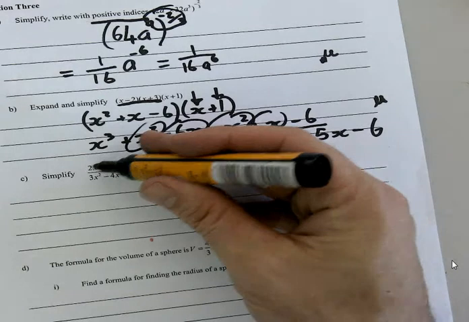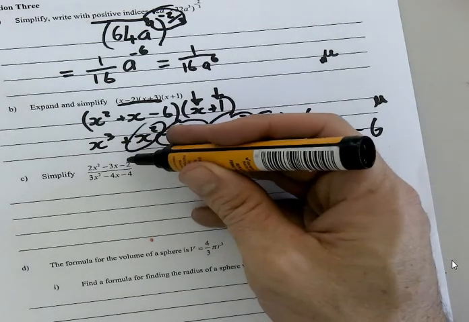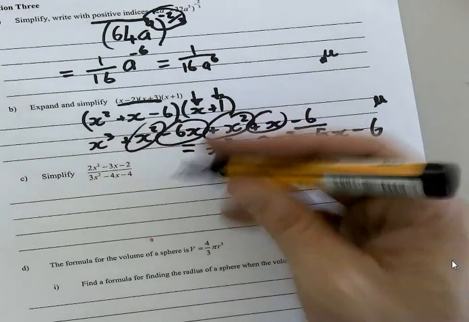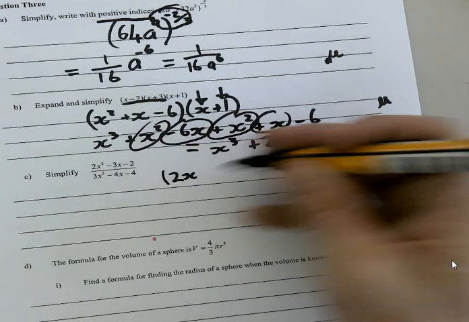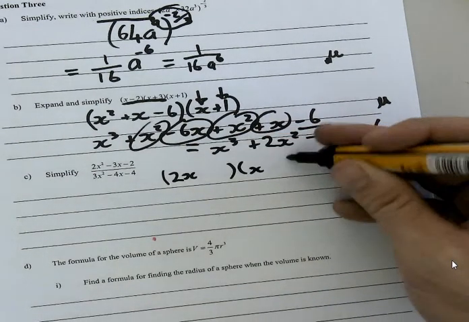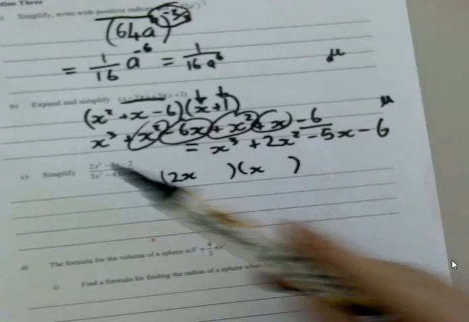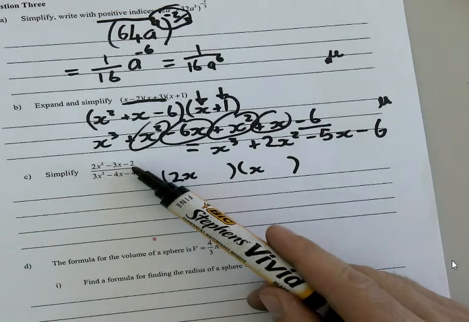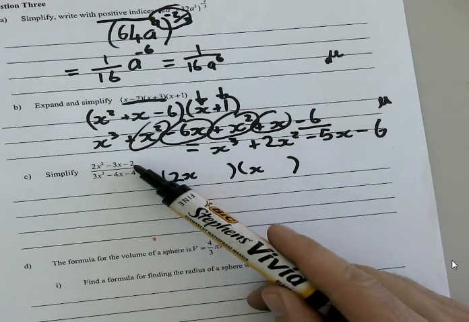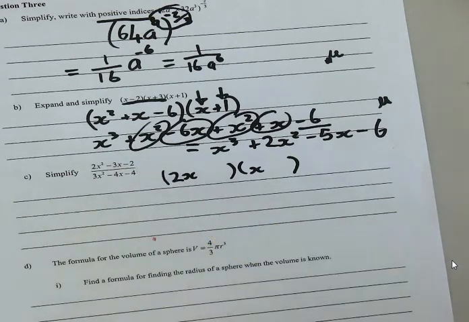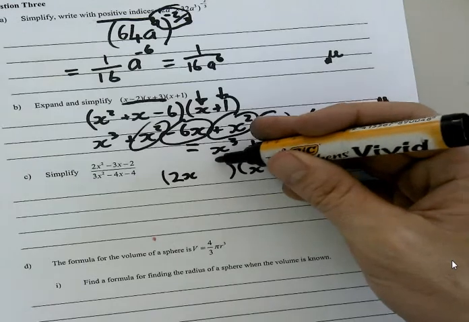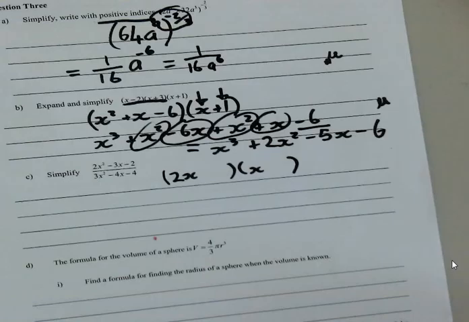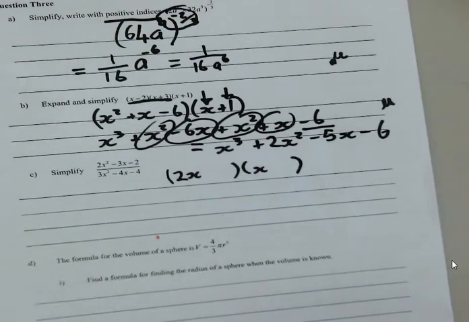Not the easiest things to factorize, but I'm predicting that that top one's going to be 2x at the front of one bracket and x at the front of the other. Okay, that's the only way I can really make 2x squared. But also that last number, minus 2, the only ways I can make minus 2 through multiplication is by using a 1 and a 2, and I have to figure out which is going to be positive, which is going to be negative. So it's either 1 here or 2 here, and I'm not quite sure where the positives are going to be. So this is just a trial and error approach I'm going for this time.